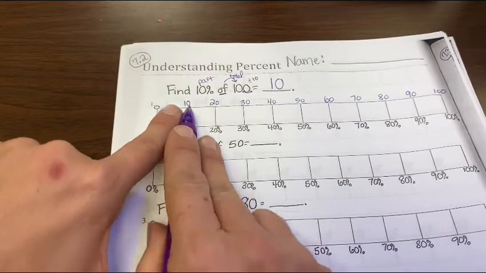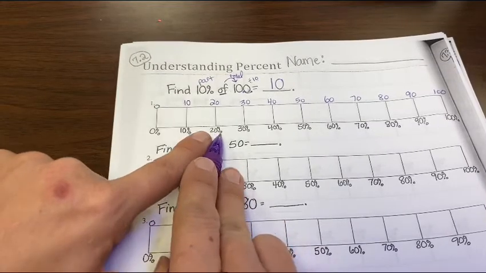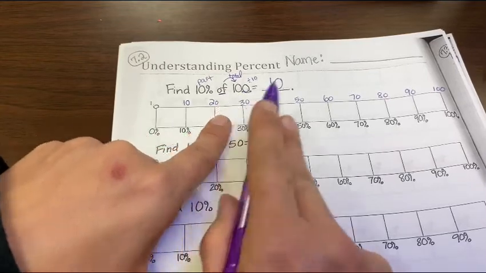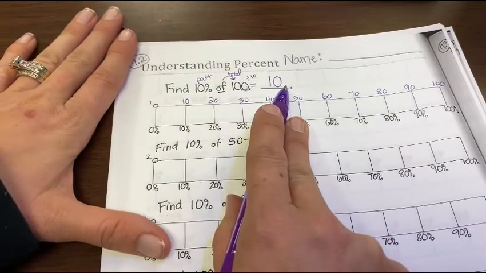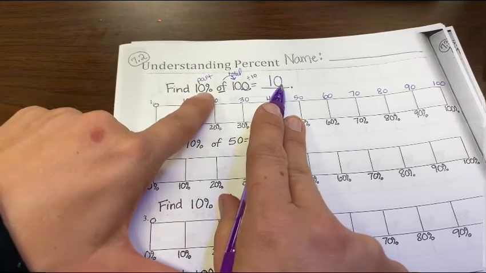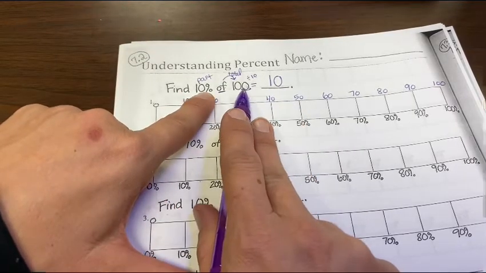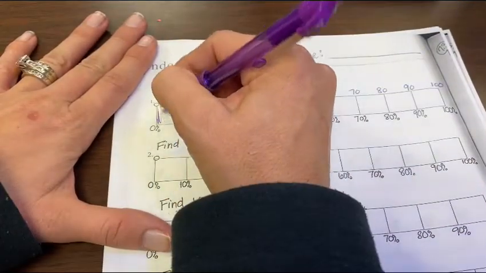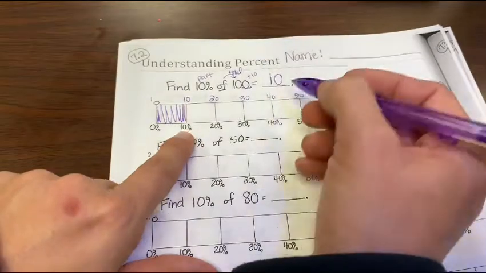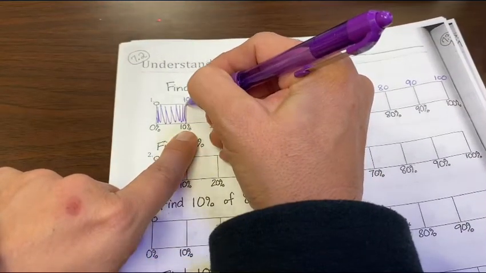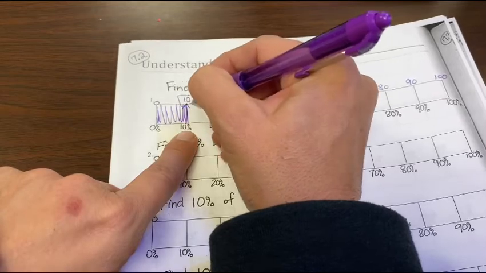So 10% is 10. Okay, 20% of 100 would be 20. 30% of 100 would be 30. Notice I did not put a percent sign with this because this is not a percent. I want to find this percent, this part of this total is 10. So on a strip diagram, we shade in to where we want to stop. So if it's 10%, we stop at 10%. So 10% of 100, we go straight up, is 10.